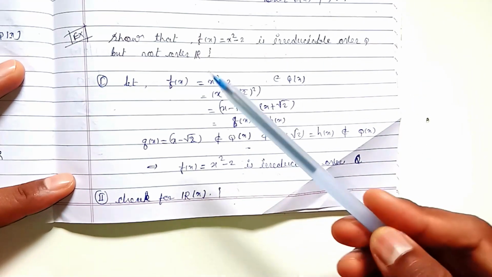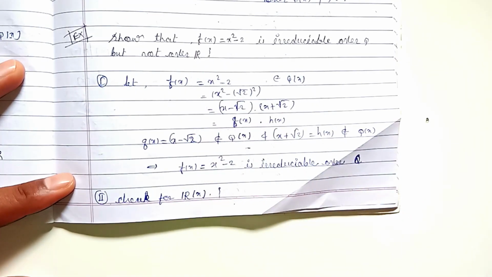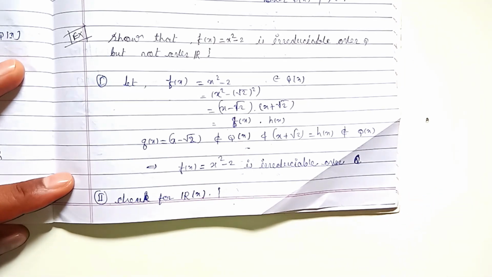After that, we also have to check whether it is irreducible over R or not, because this topic is very important. Every year there is a question on the SET exam and NET exam, so definitely a question comes on this topic. I already uploaded the definition and other examples based on irreducibility and reducibility criteria. If you want to check those videos, you may check my playlist.